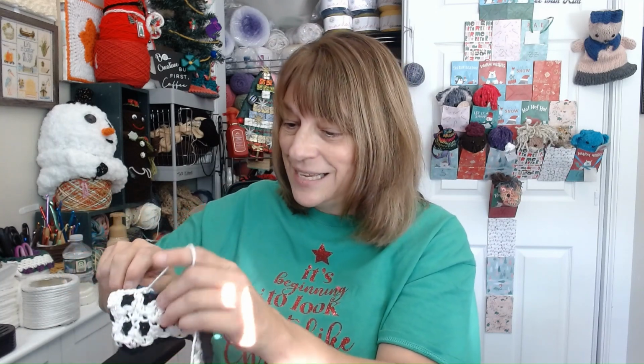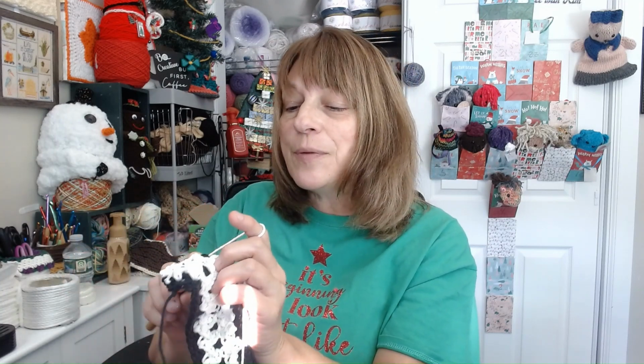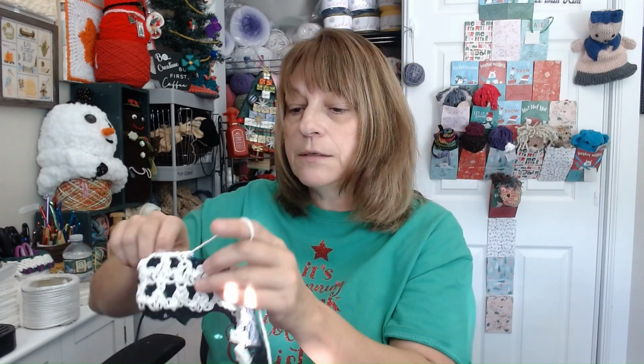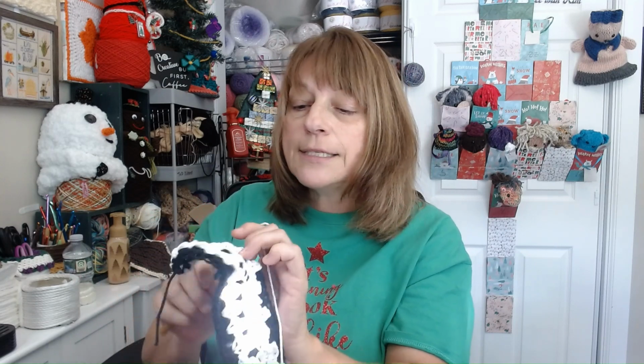Bear with me. It's all in the process of trying to figure out how to create a new pattern, and that's what you're seeing here. A lot of times creators won't let you see the pattern until they've got all the kinks worked out. But guess what? I like to show you the process. There are times when I will frog something out 3, 4 times until I get it right.